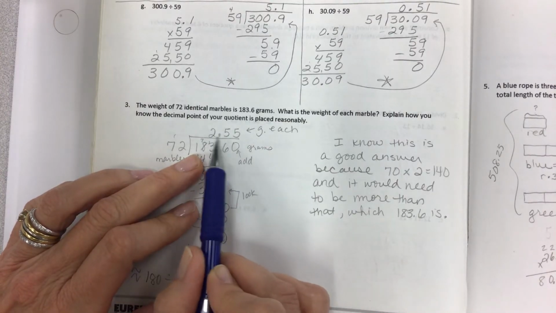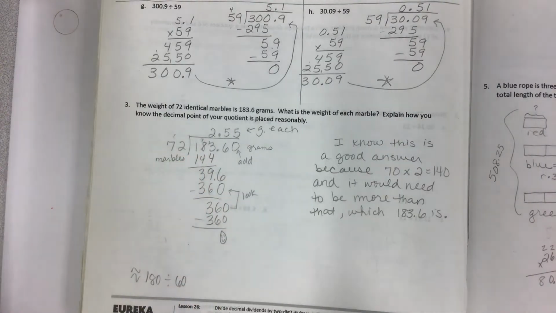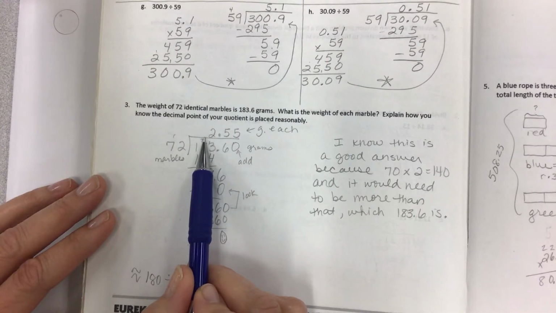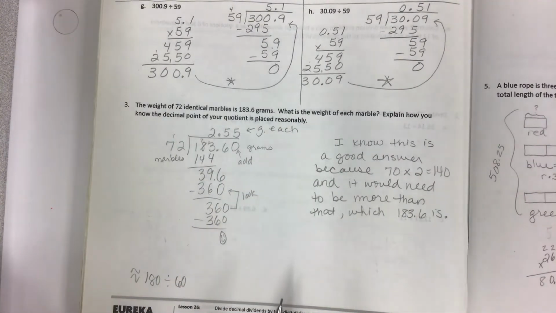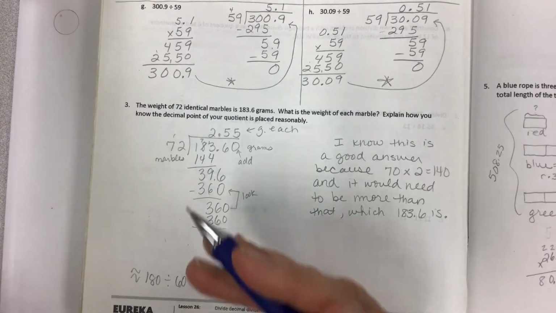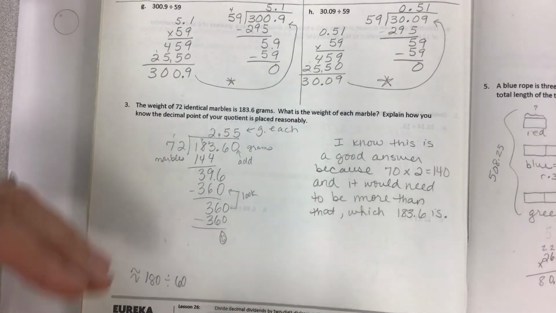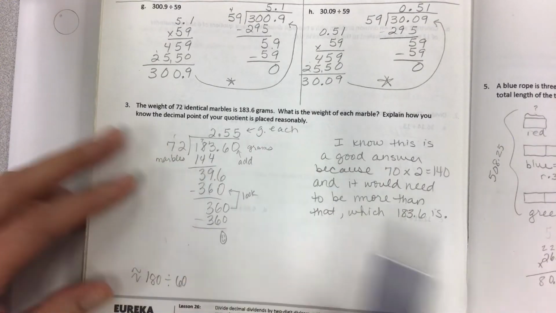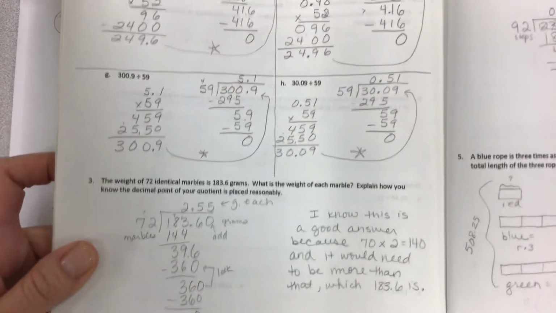If you ended up with 25, that would be way too big, okay? And if you ended up with less than 2, like 0.255, that would be too small. So you should be reasoning your way through these problems with just kind of good guesses.